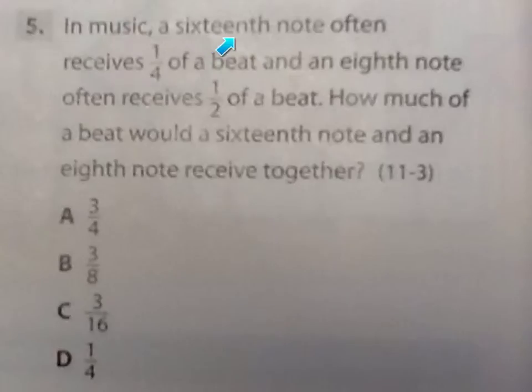In music, a 16th note often receives 1/4 of a beat, and an 8th note often receives 1/2 of a beat. How much of a beat would a 16th note and an 8th note receive together? The first thing you always have to do is line up the fractions and write it out. So we have 1/4 plus 1/2, and you add them together. So first you have to make them a common denominator. So the common denominator for this problem can be 4.